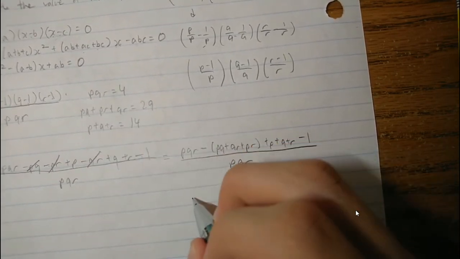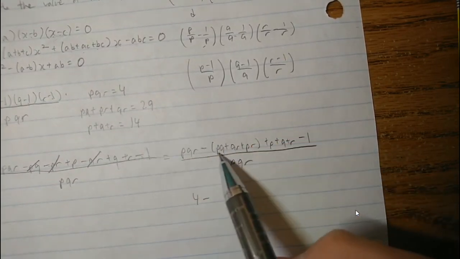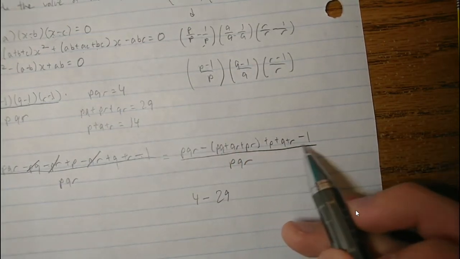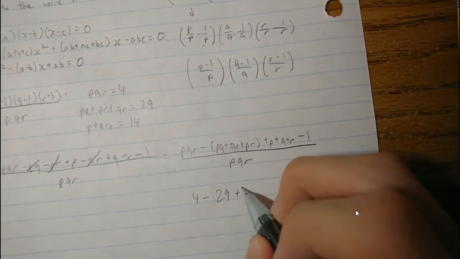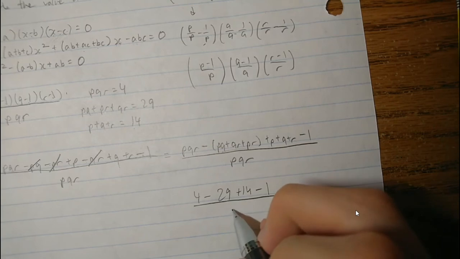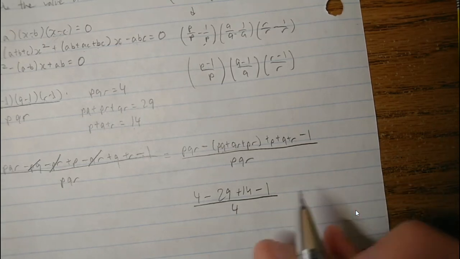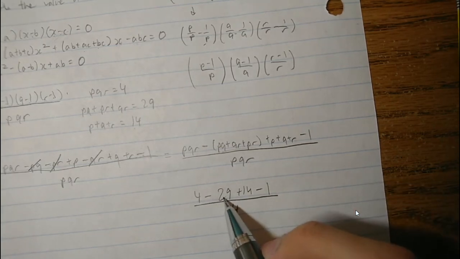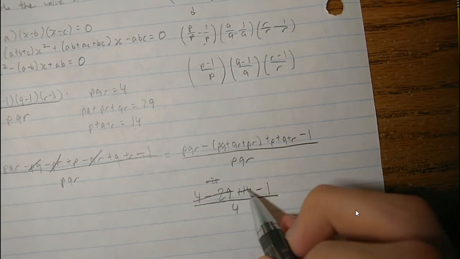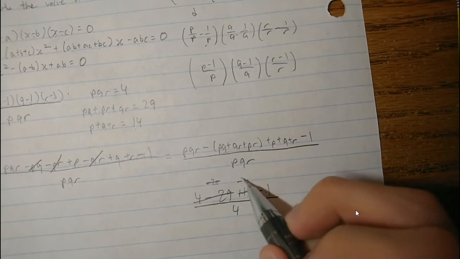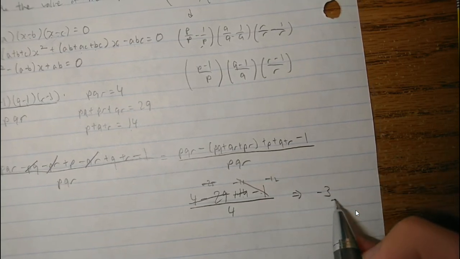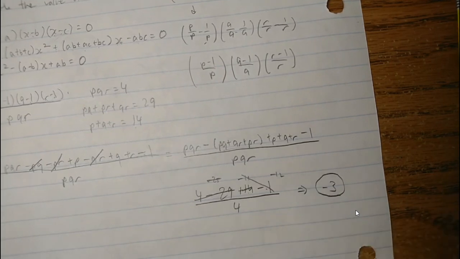pqr we know is 4, so we'll have 4 minus, this is equal to 29, plus, this is equal to 14, and then we have the minus 1. And of course pqr is 4. Now this simplifies too. 4 minus 29, that's negative 25. Plus 14, well that makes negative 11. Minus 1, well that makes negative 12. And divided by 4, and we have negative 3 is our final answer.